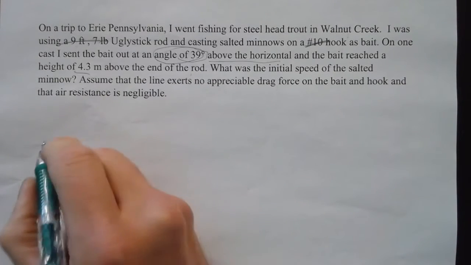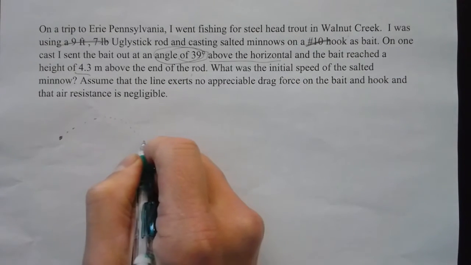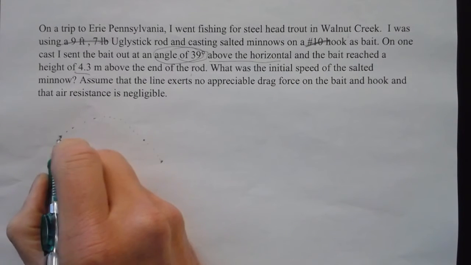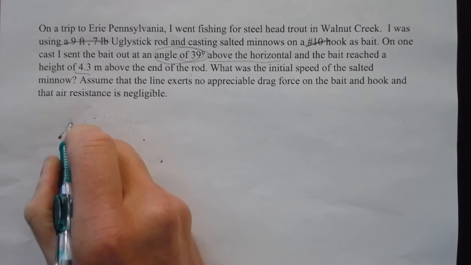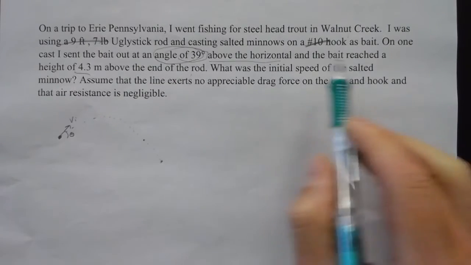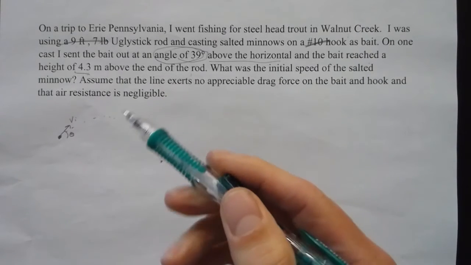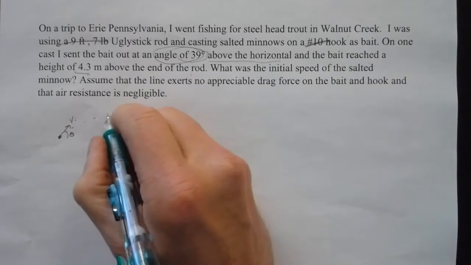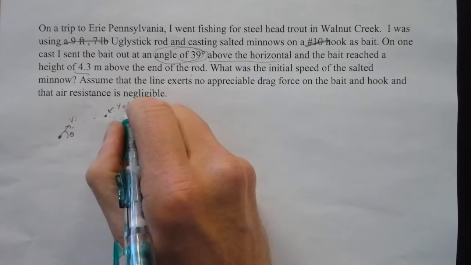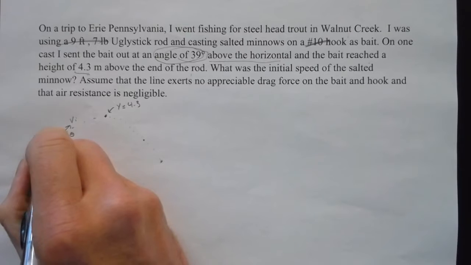So I'm first going to draw. So it starts from here. It's going to go up and back down, right? And land. It'll probably land in the water down here. So this is where it's launched from at some initial velocity, VI, at some angle theta. And it reached a height of 4.3. So where do you think that is? Anybody want to say? Max height. Right. It's probably right here. That's where y equals 4.3 if this is where y equals 0.